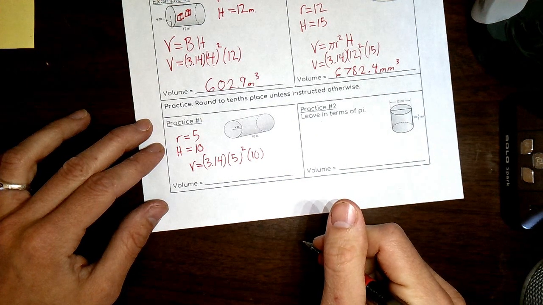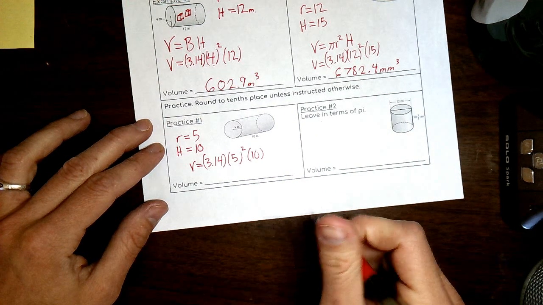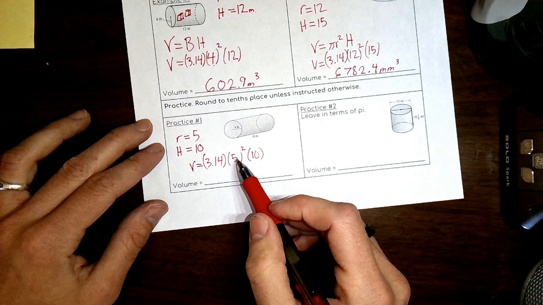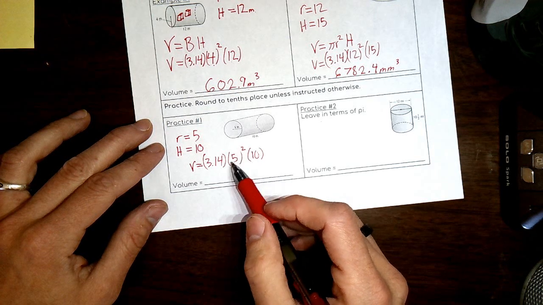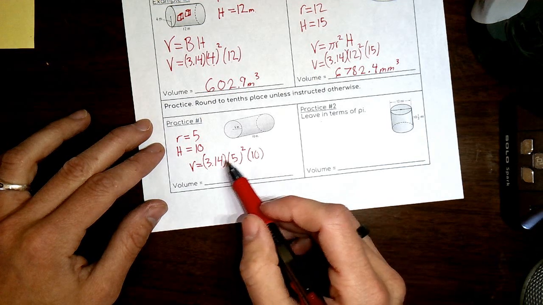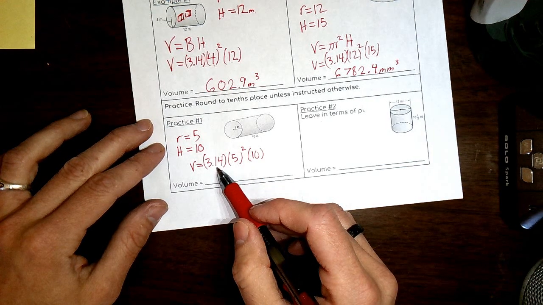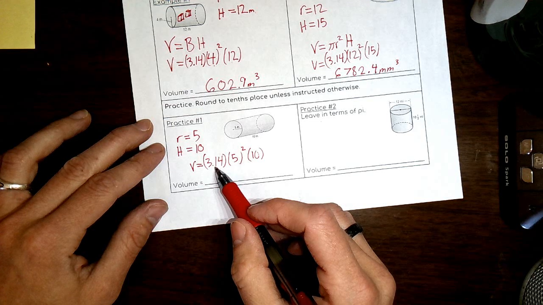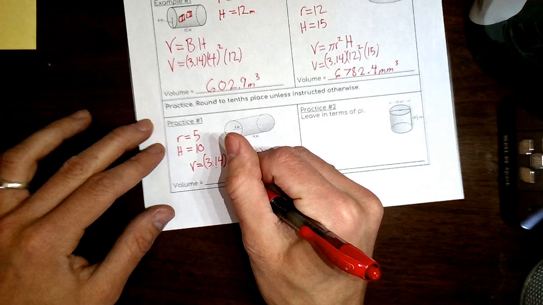So that's it. This one's not too bad. 5 times 5, 5 squared is 25. 25 times 10 is 250. 250 times 3 would be like 750. It was 778.5. 778.5.